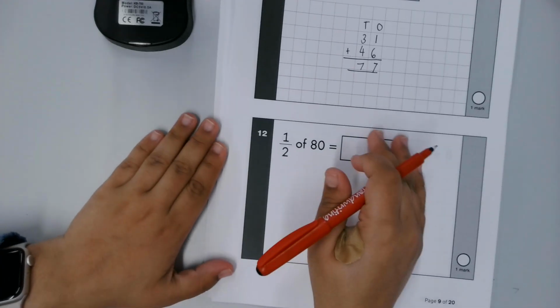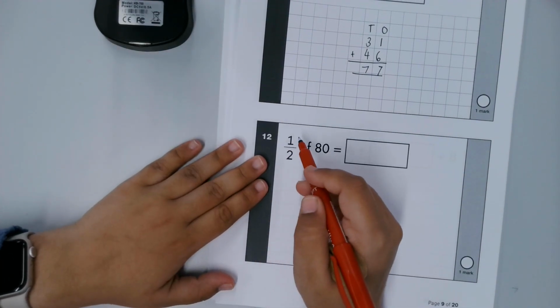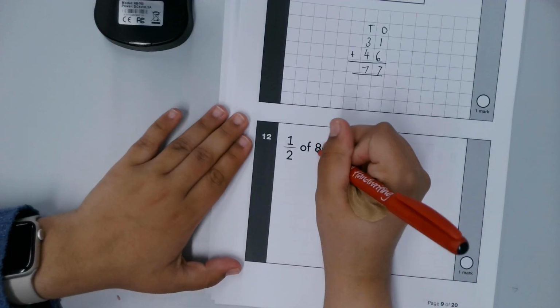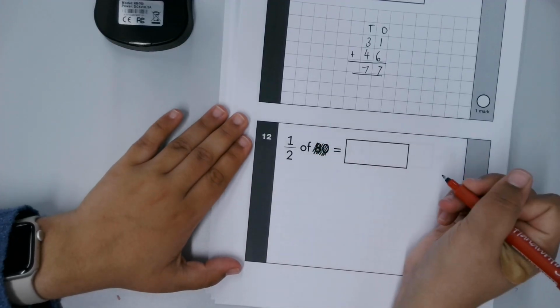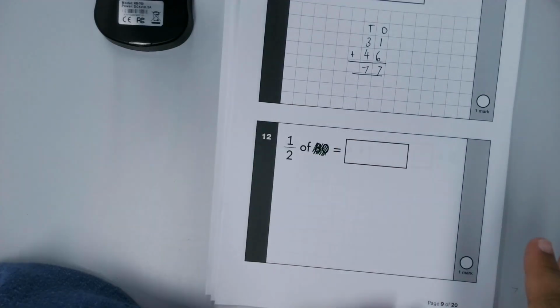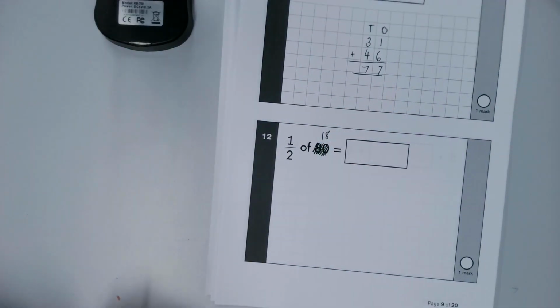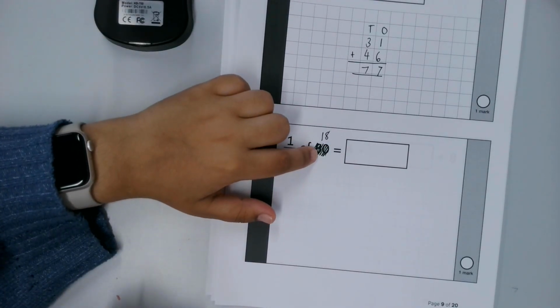Okay, here in this paper, they've given me a question, half of 80 equals something. Now, in our arithmetic paper, we won't have a question like this. 80 is a big number, and we're not expected to draw those 80 dots. So instead, I'm just going to change it, and let's make this half of 18. That's a more reasonable number that you'd be given. You wouldn't be given such a high number like that.